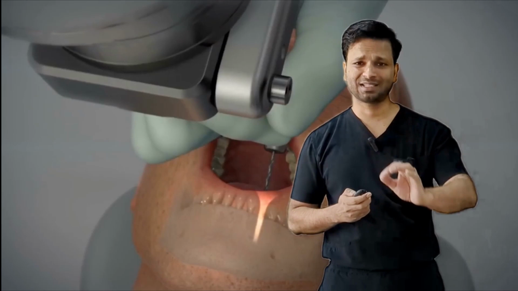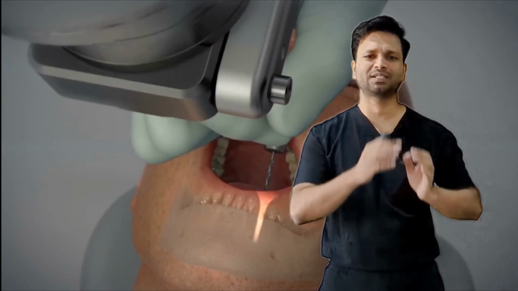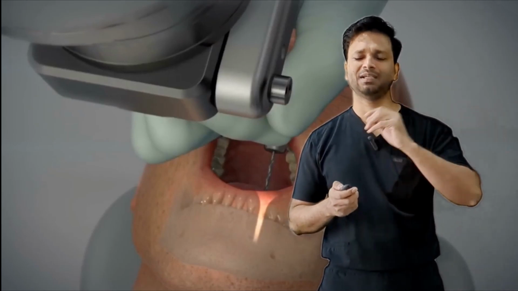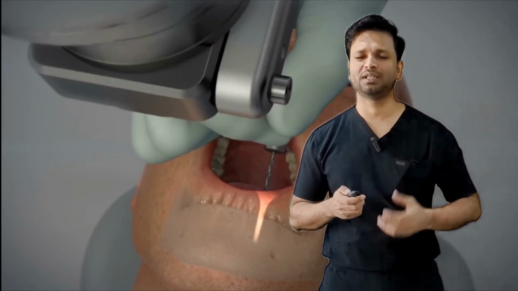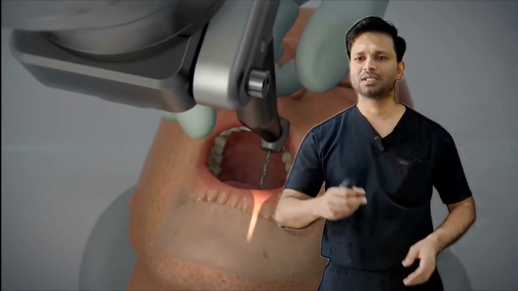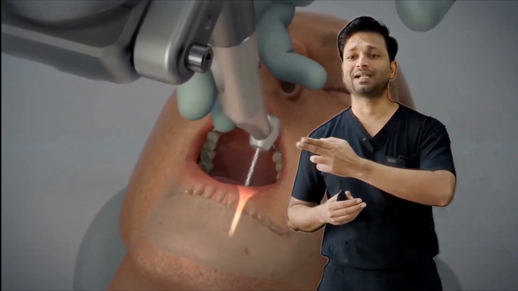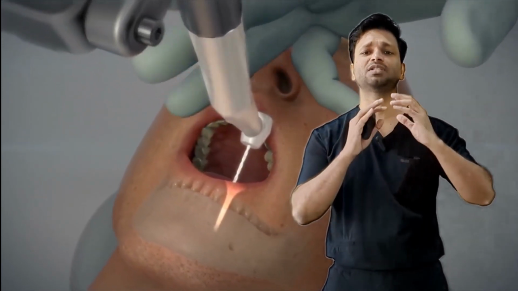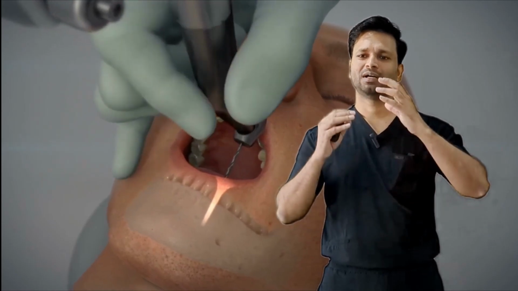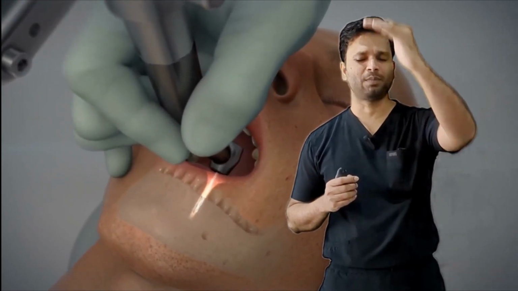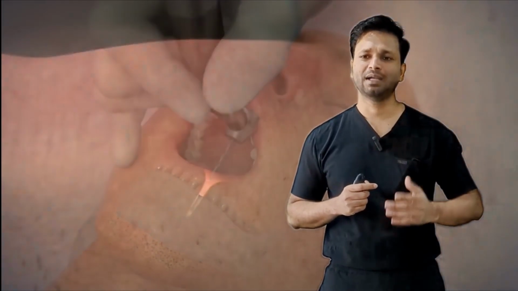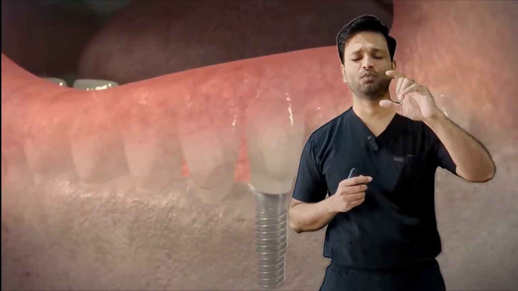Once that is done, you won't be able to move this handpiece laterally. You will only be able to move it in the up and down direction. You can see the operator is trying to give a lateral pressure on the handpiece. Still, the handpiece is not moving because the robot is not allowing the movement. Now, the handpiece can be moved only in the upward or downward direction. And even in that, the movement will be allowed only till the desired depth of the osteotomy.